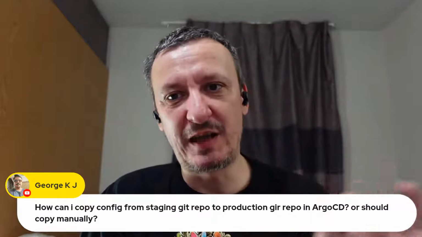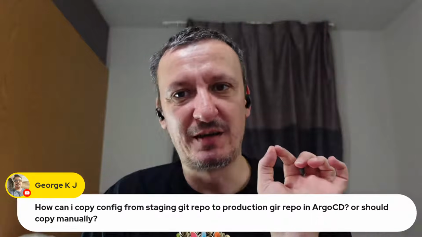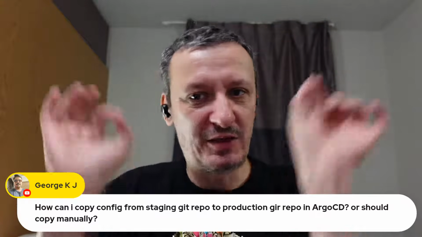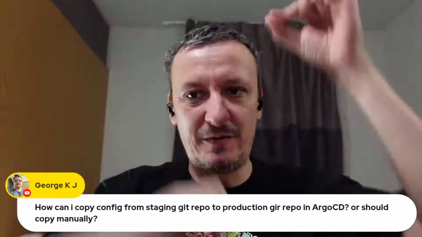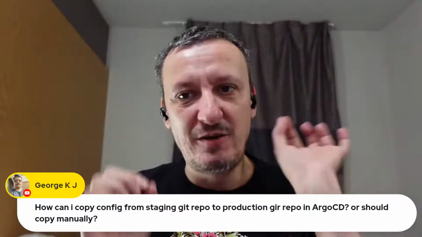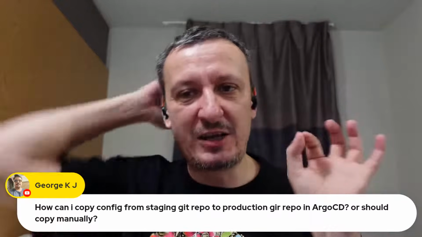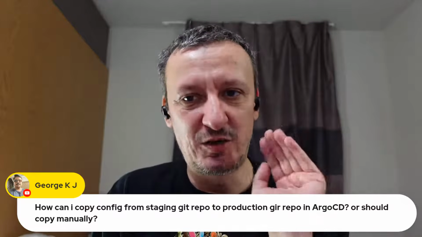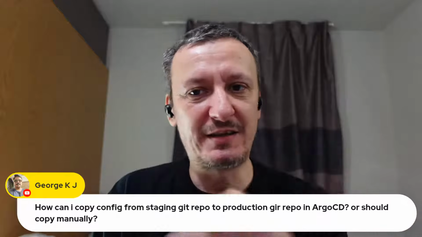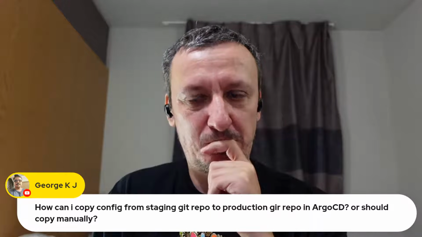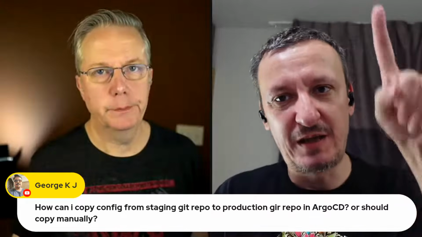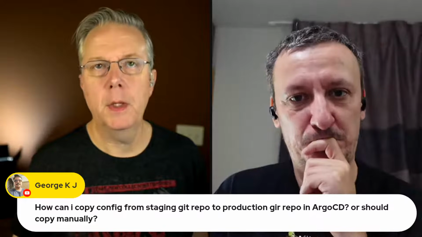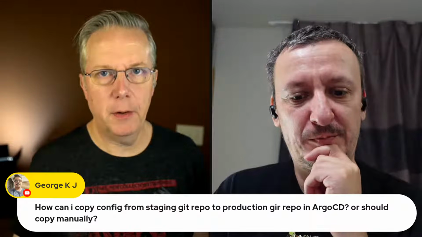You're just pointing. Staging goes to this specific release. Production goes to this specific release, which can be the same or different depending on which phase you are in. And you just need to have staging-specific or production-specific things, which should be very few in number. In that case, there is nothing to copy. You're just updating the base manifest. Yep. Keep everything just environmental.